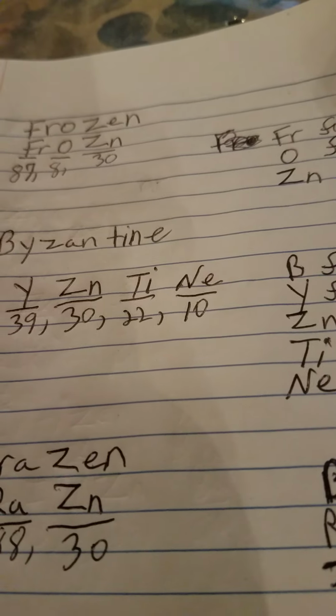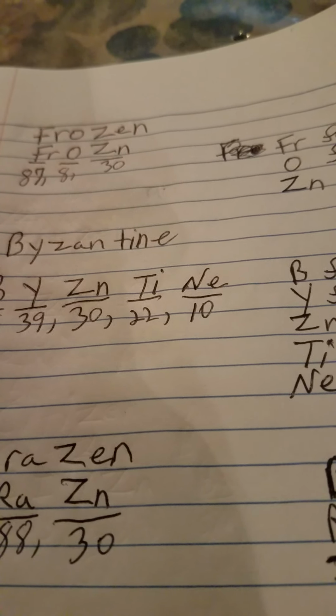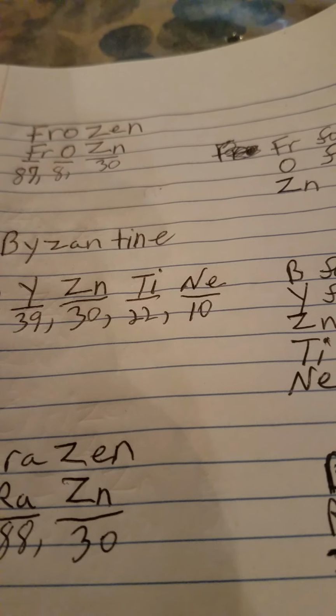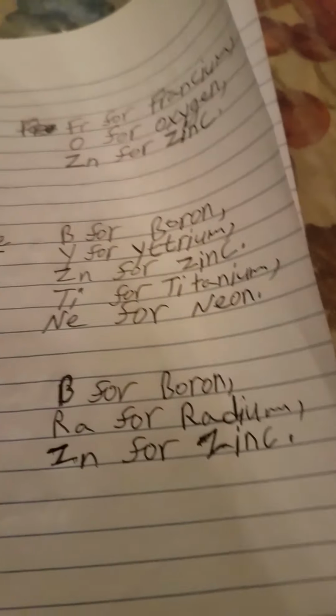Now neon is a noble gas. You go to the noble gas section or column or row, and you'll see number 10. You go to number 10 and you get the neon. It's a noble gas.